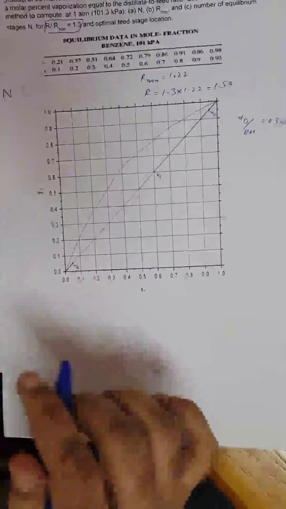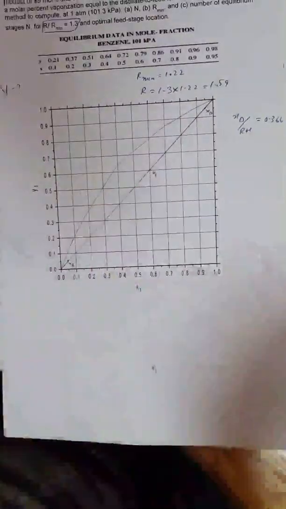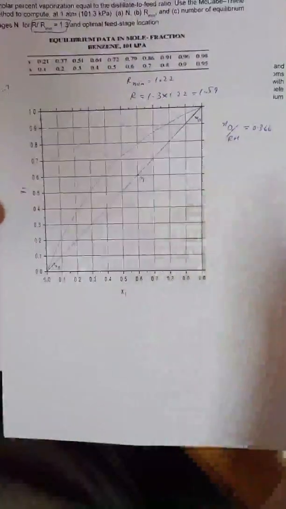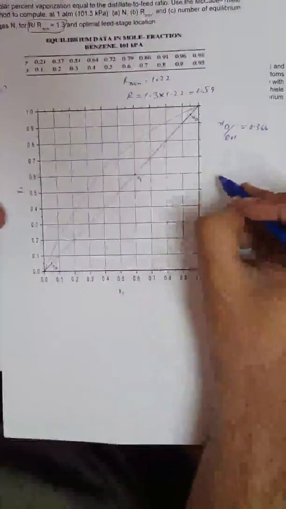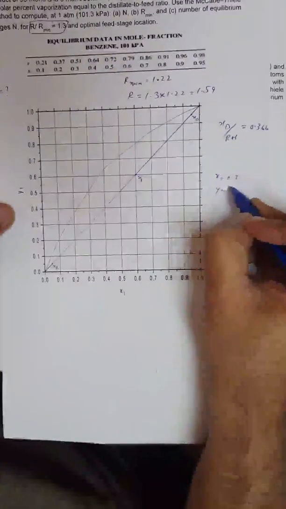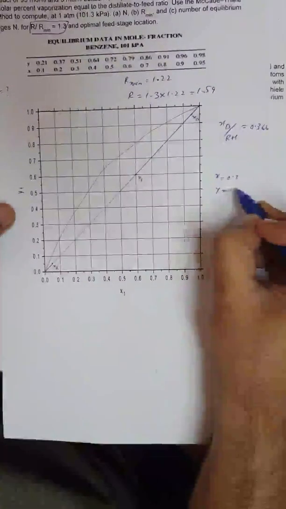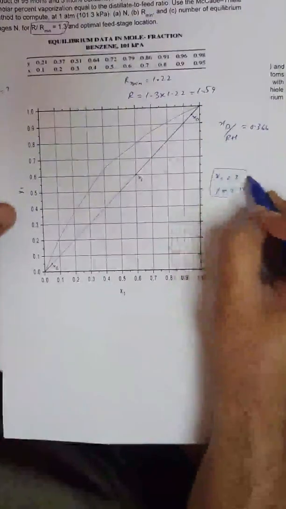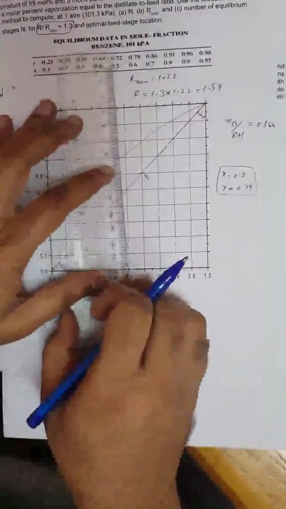But again, before going to this step, we need to draw the Q line. We have already drawn the Q, the R minimum over that page. So let's say we have x is equal to 0.3 and y comes out to be 0.79. So we need to draw first the Q line.